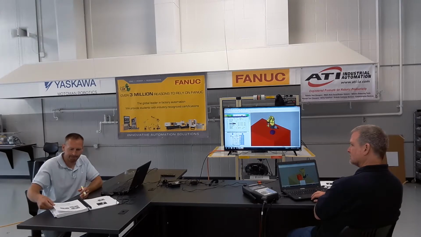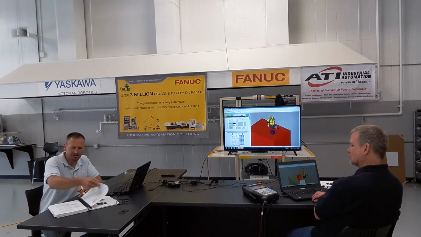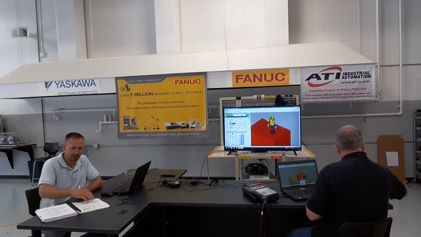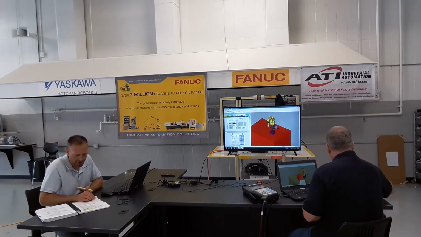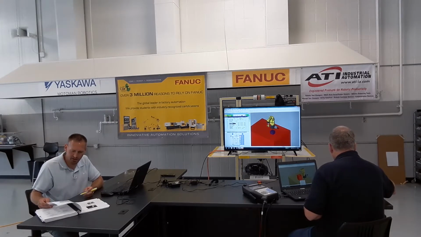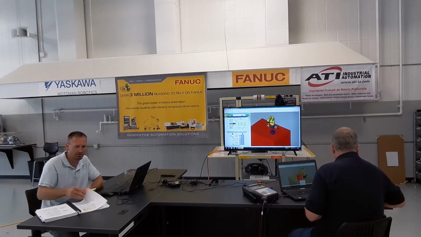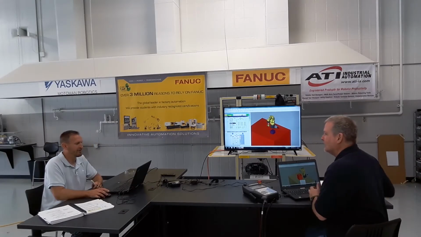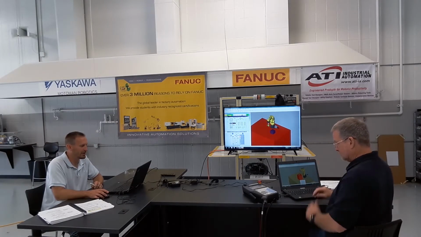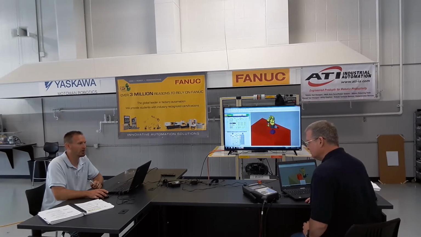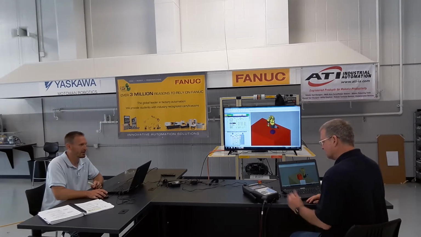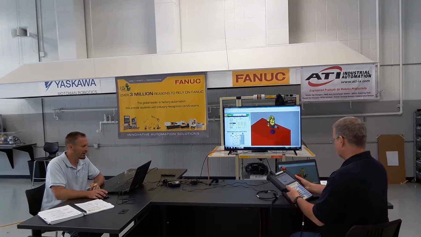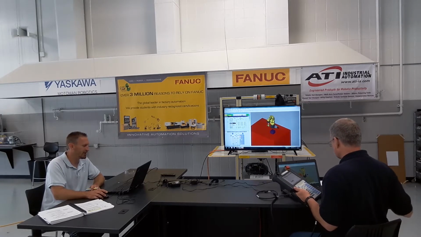So if we turn over to page 72, we're going to get into our first procedure, 6.4. All right, so now I'd like to have you actually do a little bit of jogging here in Handling Pro, and we're going to do joint jogging first. The way you do that is you find your coordinate key. It's right next to your jog keys.